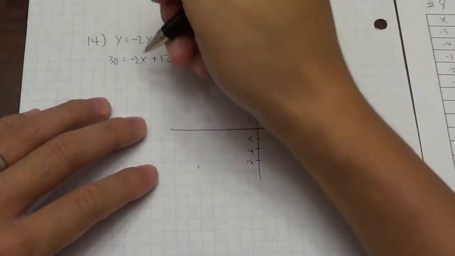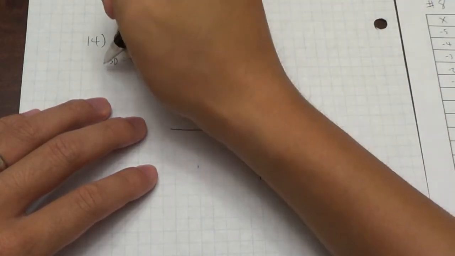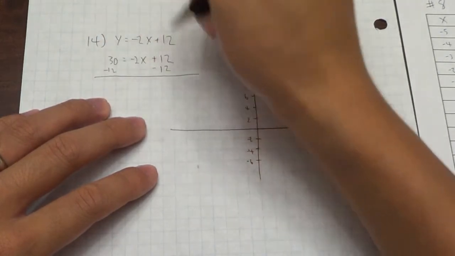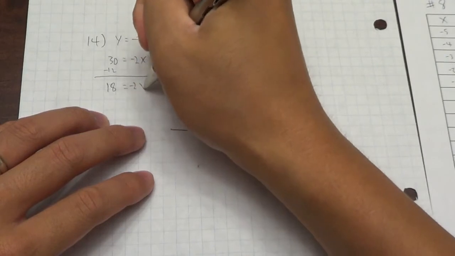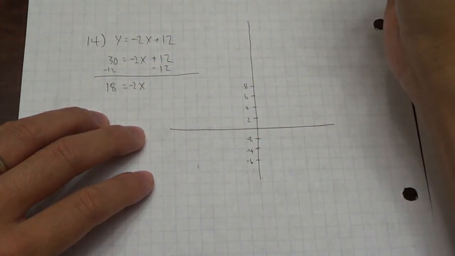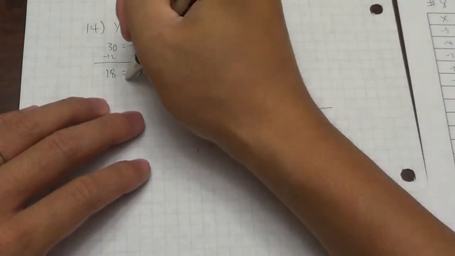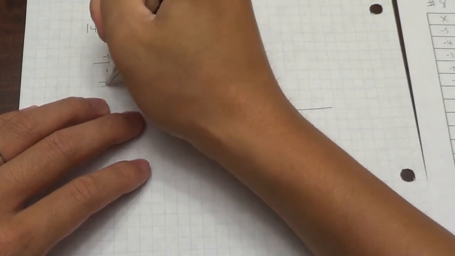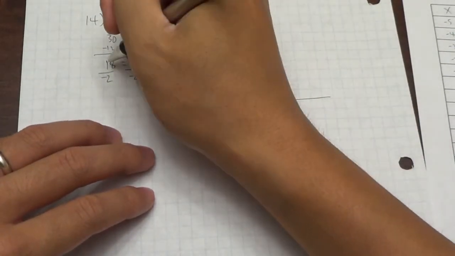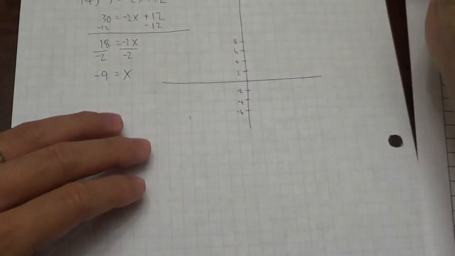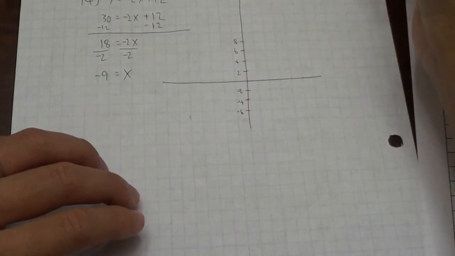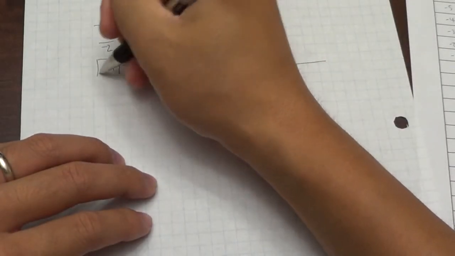To get rid of plus 12, we subtract 12 from both sides. 30 minus 12 is 18. Over here, we're left with -2 times x. Now we can divide both sides by -2. This side we are left with -9, and this side we're left with x. X equals -9. So the x coordinate is -9.